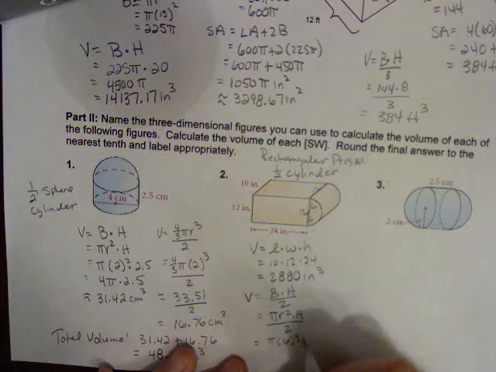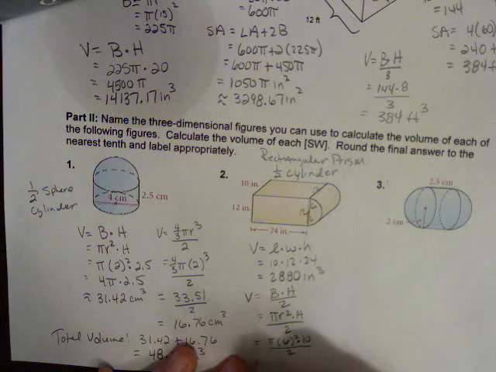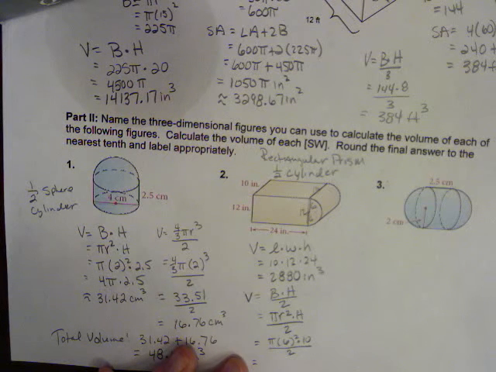So we'll use times 10 divided by 2. So that will end up being 360 pi divided by 2, 180 pi is 565.49 inches cubed.